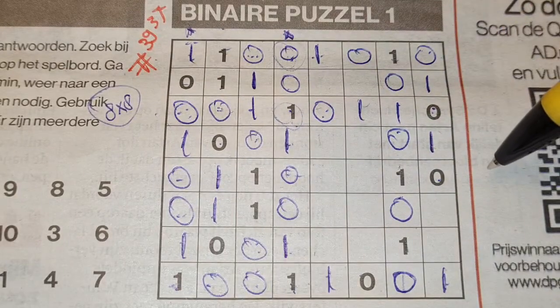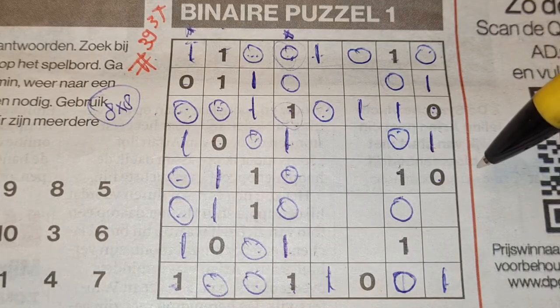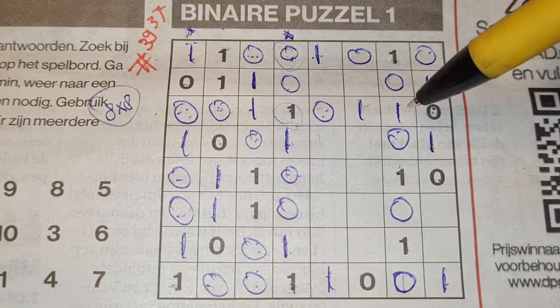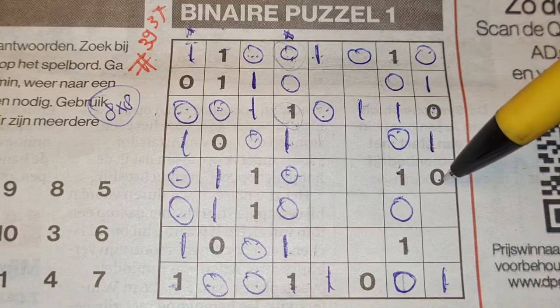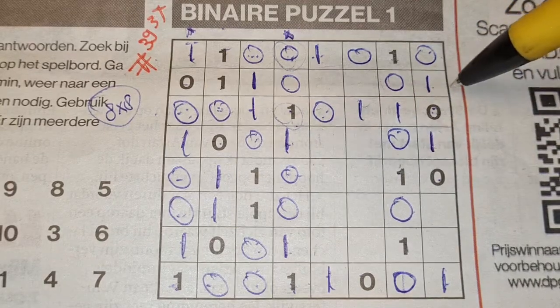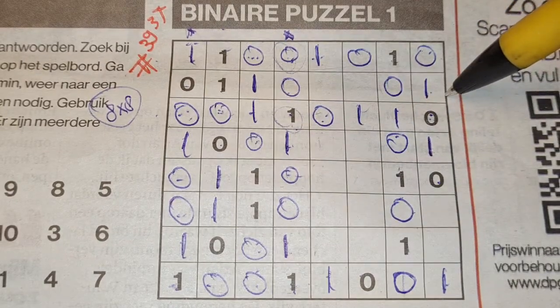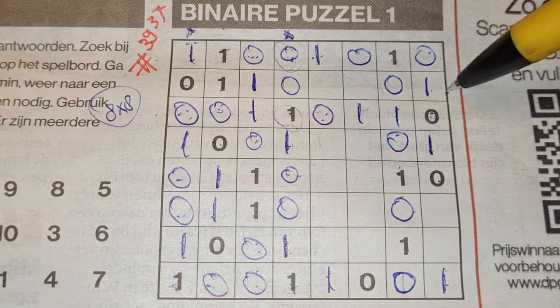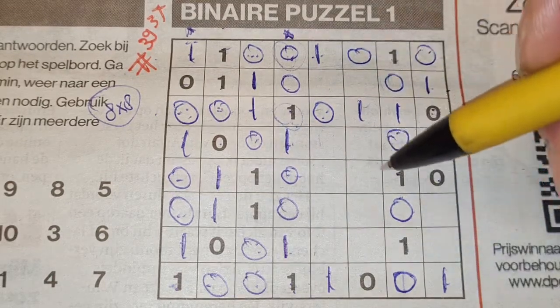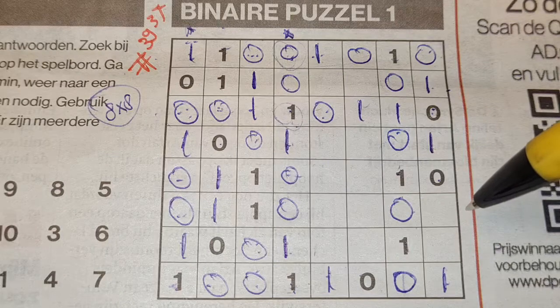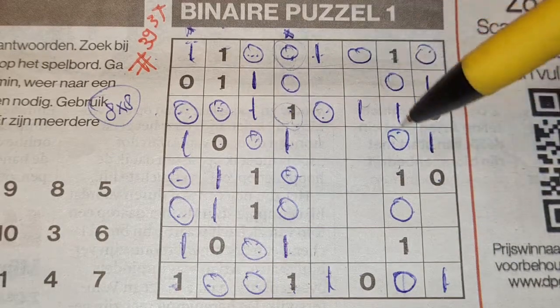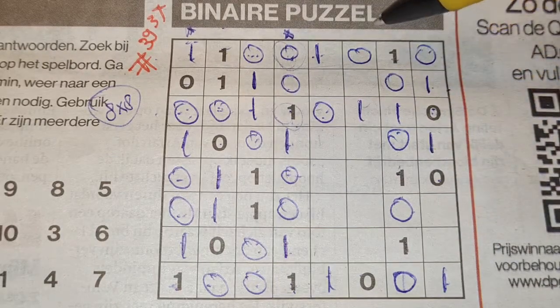Then do we need to compare again? Cannot believe this. Well. Where is the opening?